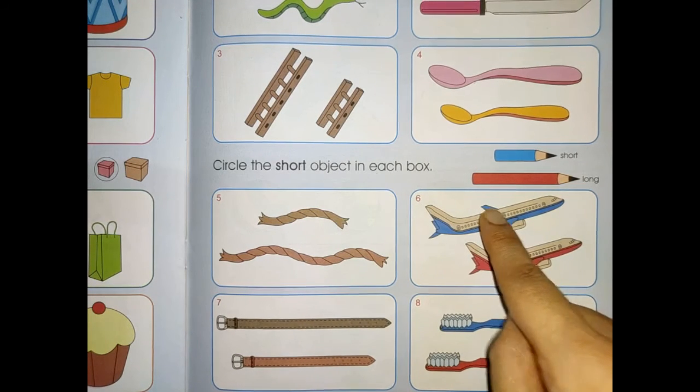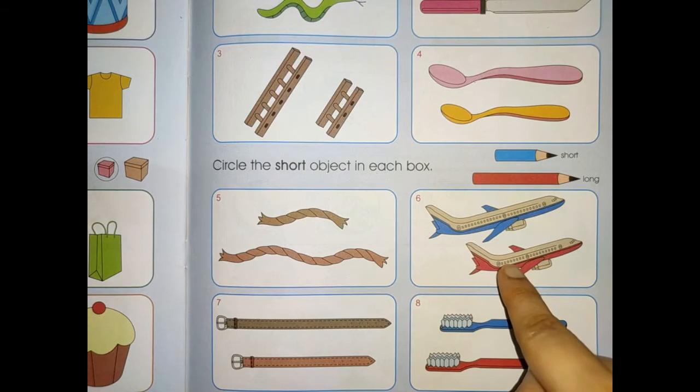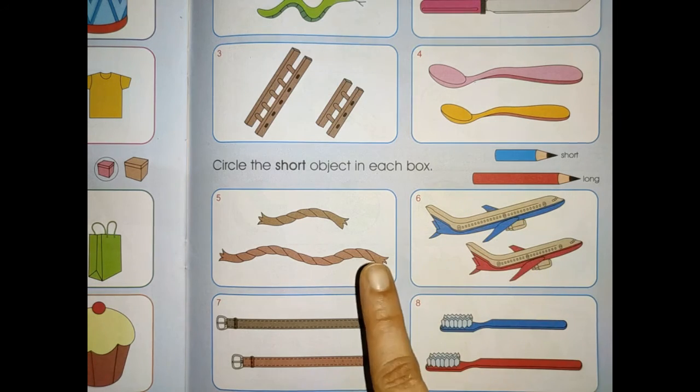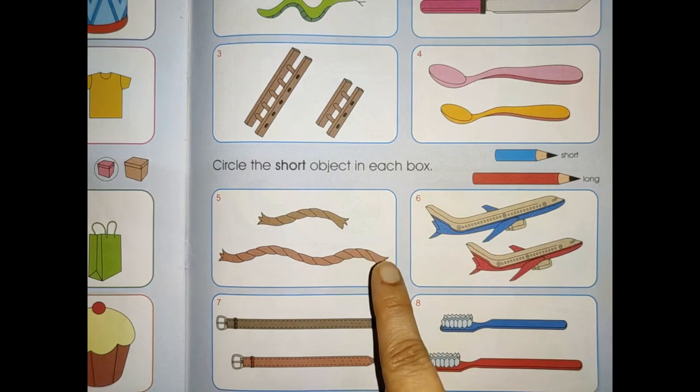Long aeroplane. Short aeroplane. Long belt. Short belt. Long toothbrush. Short toothbrush. Now can you circle the short objects?